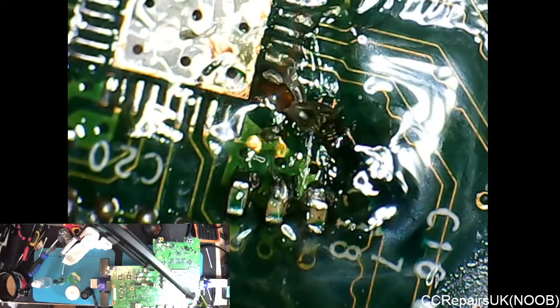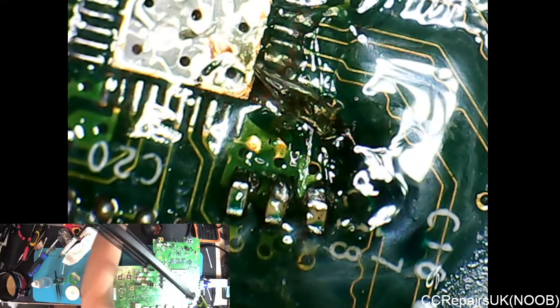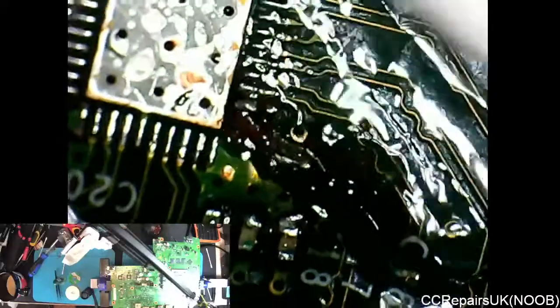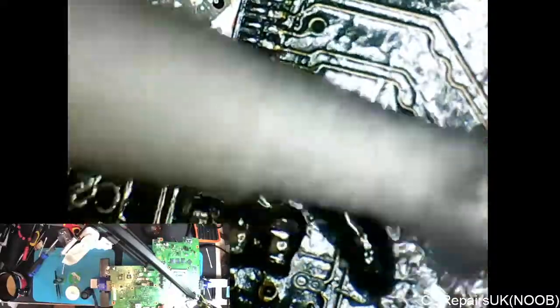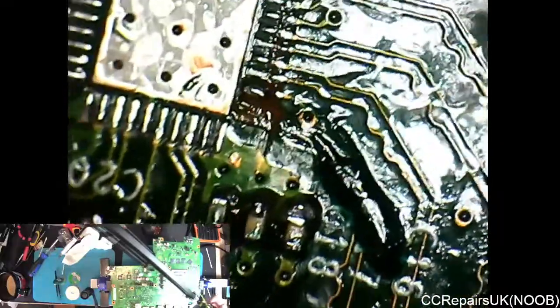It shouldn't really matter because they're both going to the same bloody pad. But I don't particularly want bloody bridged connections. Right. Let's clear this off and start again. Good. Not happy. Don't know why I can't get a decent view.